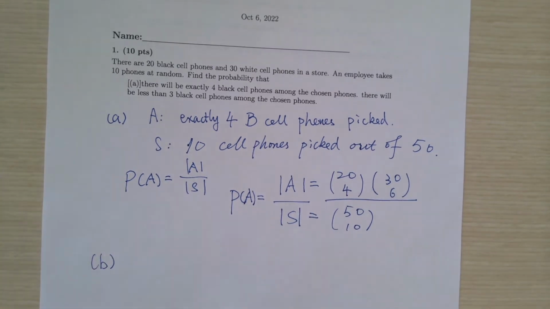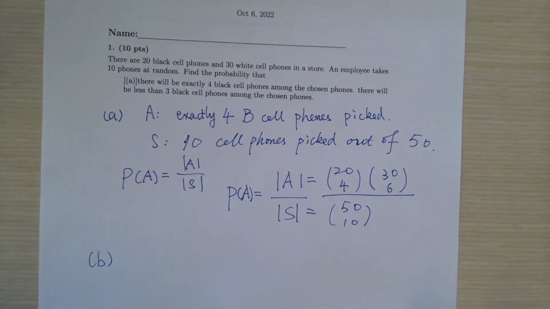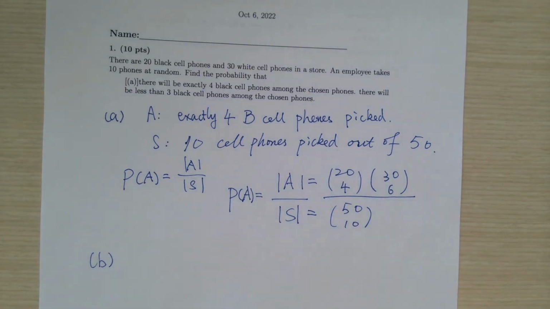Part B, it is said that you have less than 3 black cell phones, right? So meaning what? We can have no black cell phones. We can have 1 black cell phone. We can have 2 black cell phones, right? So, and each of them is going to be independent.